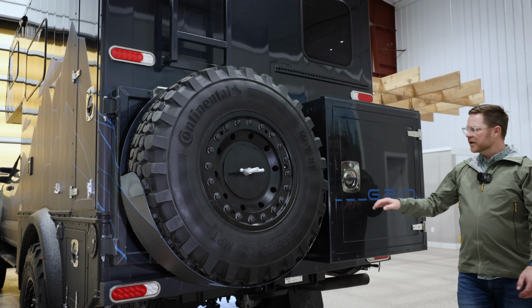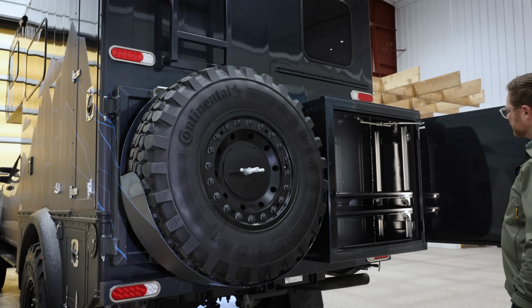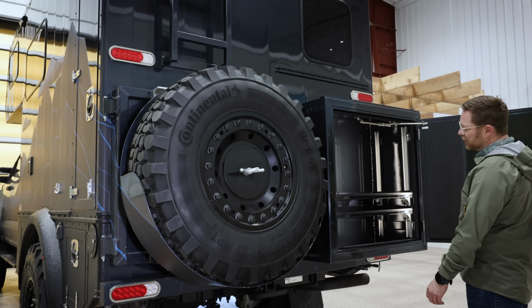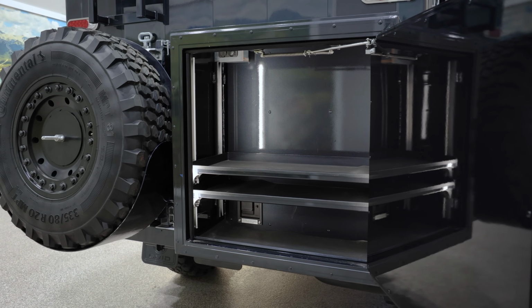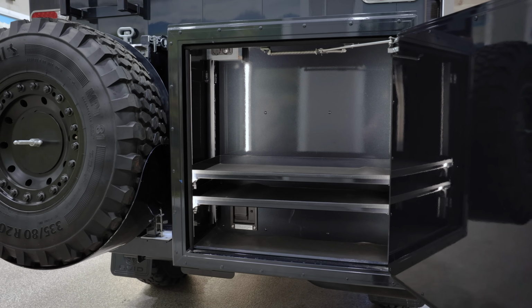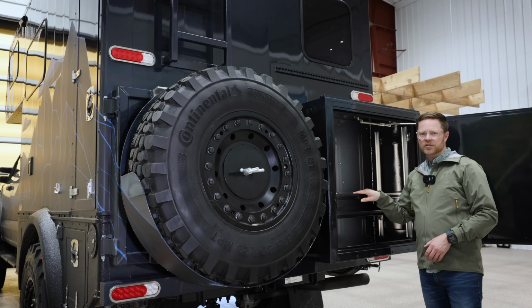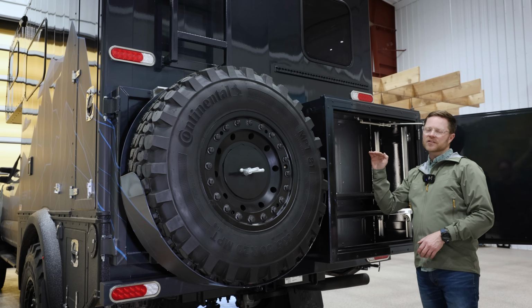Now as we come around, one of the things you're going to notice is that we've got a nice large expedition box right here for storing items. You've got two trays that are removable if you need to. If you remove them, you've got a nice big compartment to store things like a SUP board in here. These are also adjustable shelves, so you can adjust them going up and down this way.